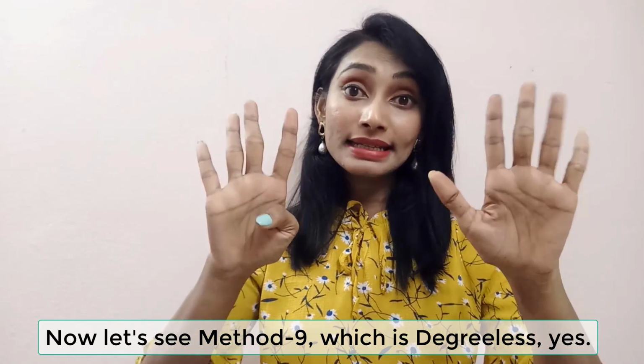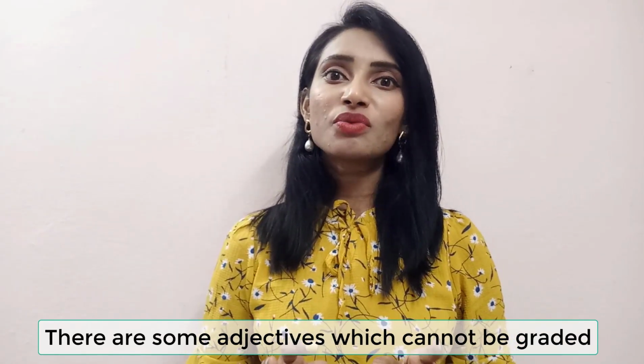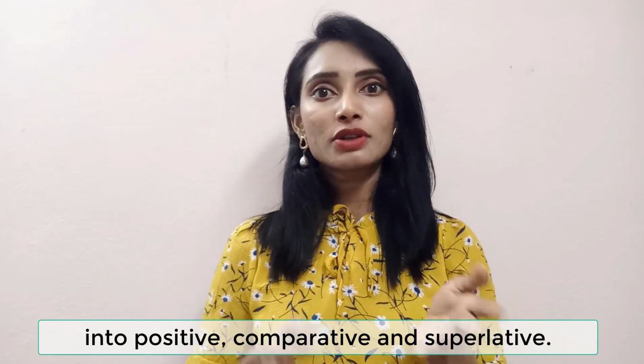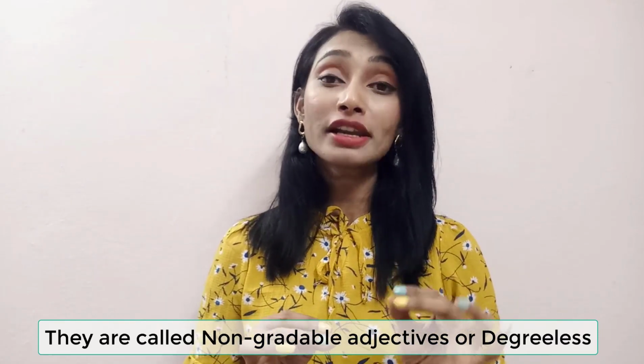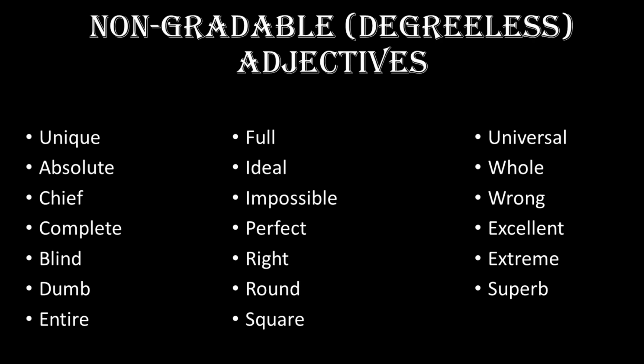Now let's see method 9, which is degreeless. Yes, there are some adjectives which cannot be graded under positive, comparative, superlative. They are called non-gradable adjectives or degreeless adjectives. For example, unique, absolute, chief, complete, blind, dumb, entire, full, ideal, impossible, perfect, right, round, square, universal, whole, wrong, excellent, extreme, superb.